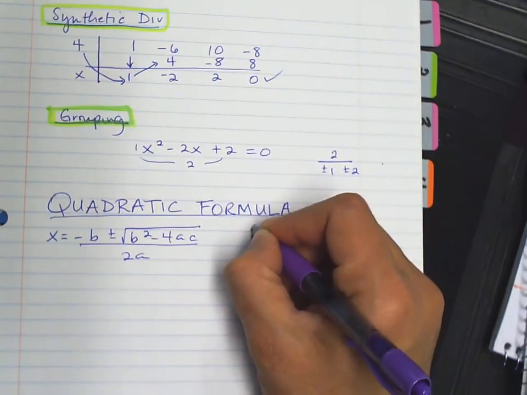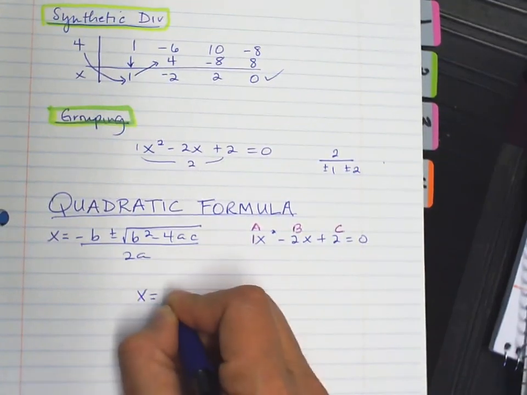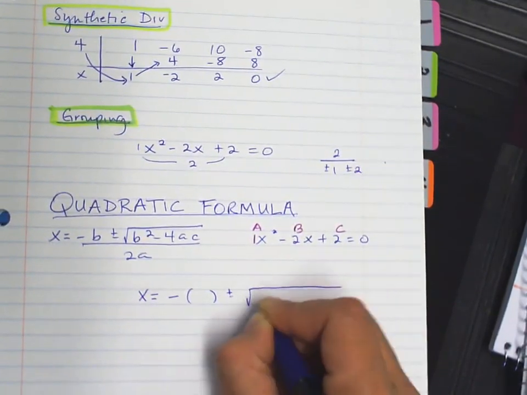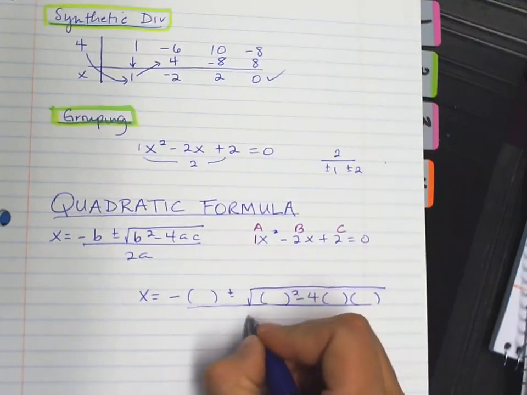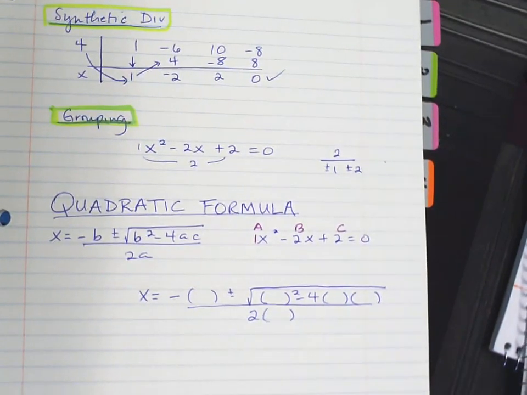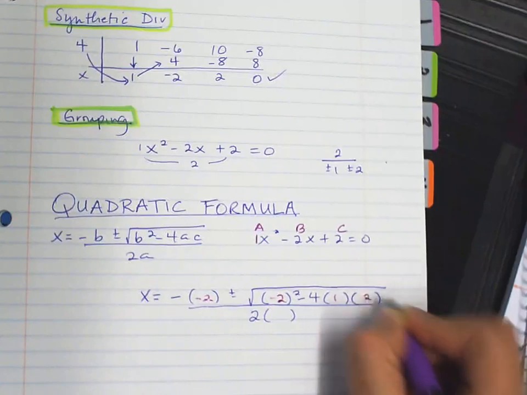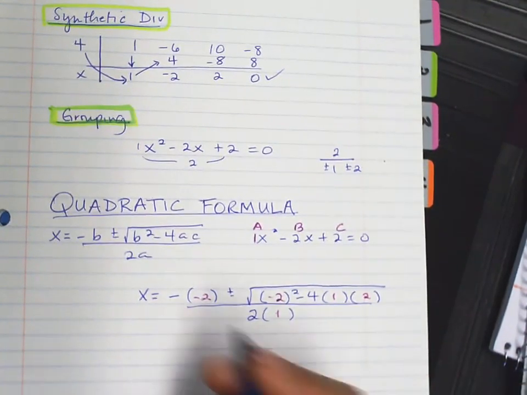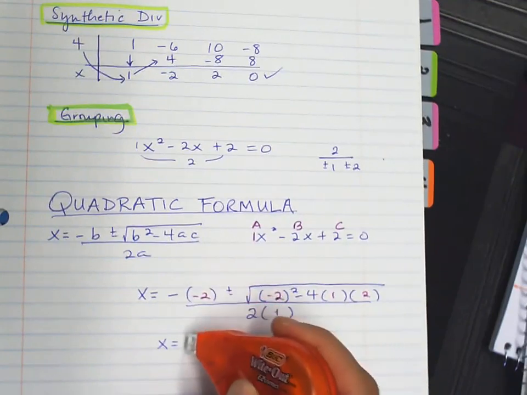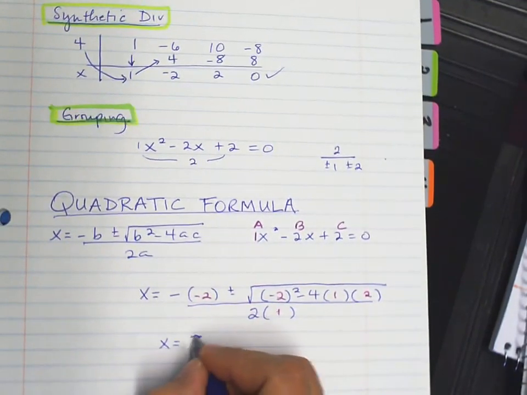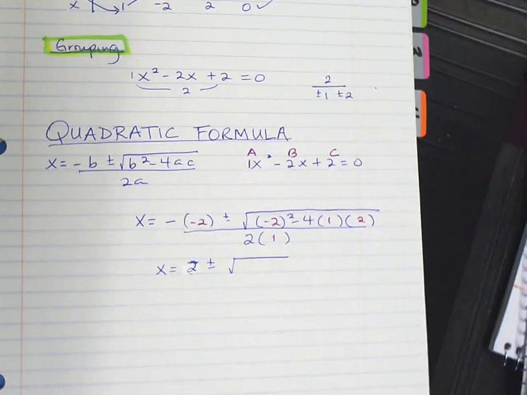Okay, so this is my A, my B, and my C. And remember I told you to set it up first because we tend to make mistakes with this quadratic formula. So set it up with your parentheses and then plug in. In your calculator, just do the inside of the radical.